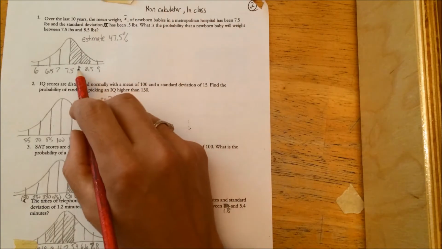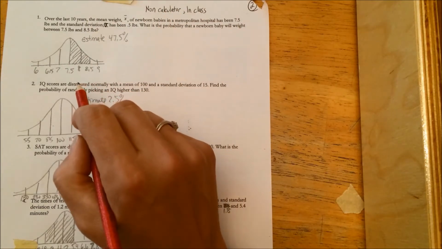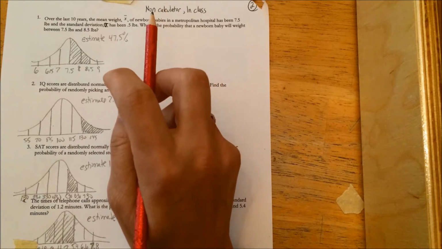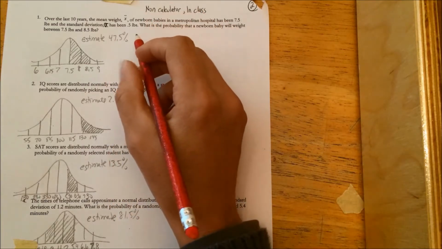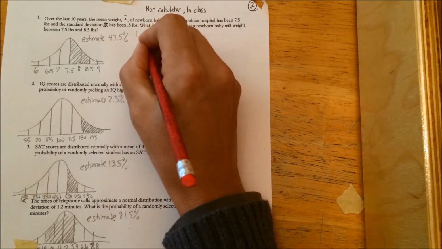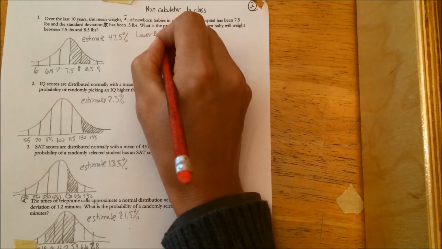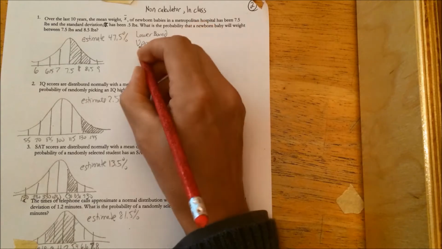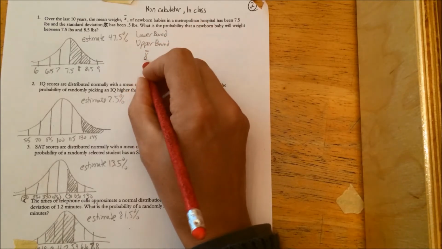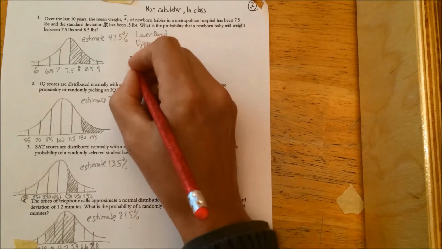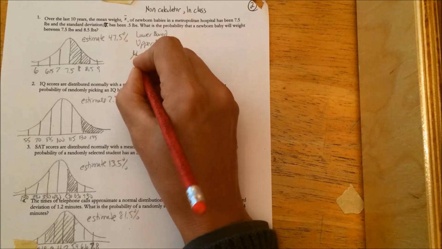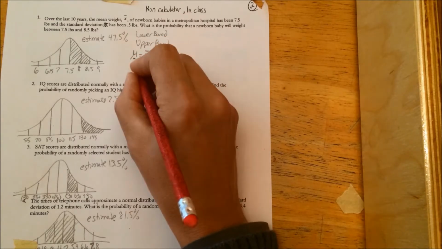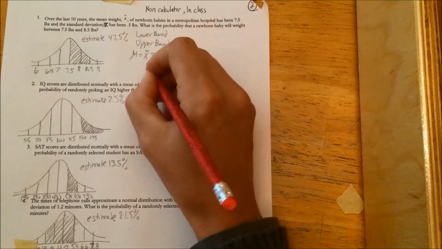So in order to use the calculator, there's only 4 values that you need. This is TI Inspire or 83 or 84. The 4 values that you need: the lower bound, the upper bound, you need the mean, and I always represent the mean as x bar, but on your calculator it represents it as this Greek symbol mu, which is the mean.